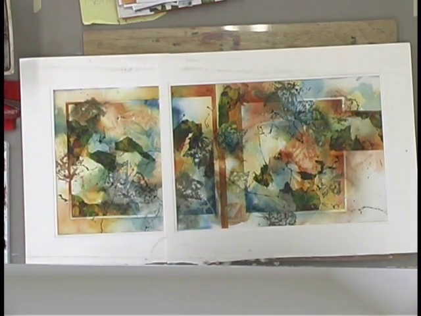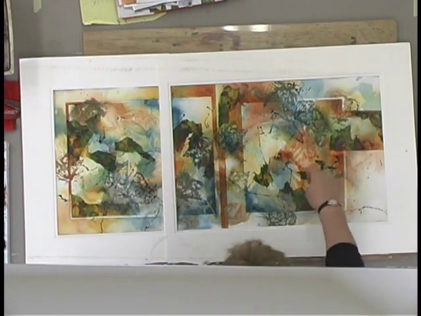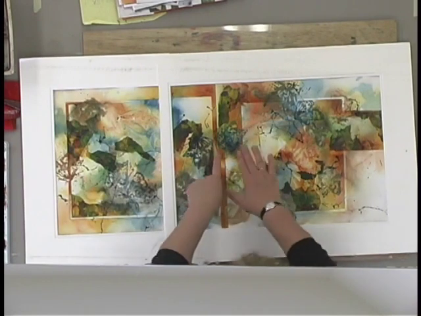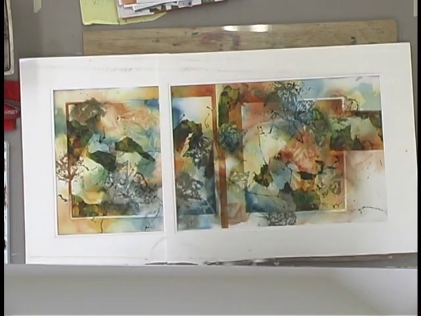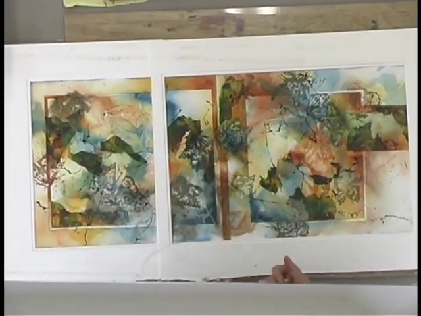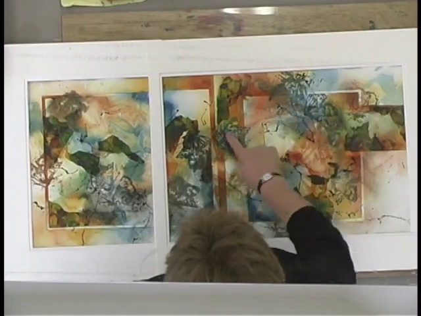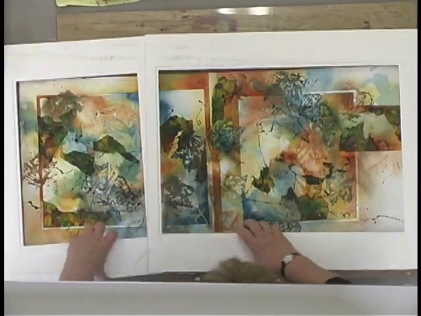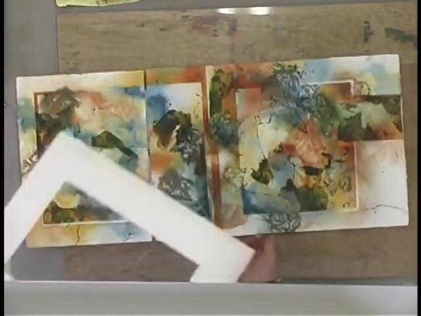Now, in this particular demonstration, I'm going to move into some collage. So I'm going to be working with pieces of collage. I'm going to be working probably with some imposed shapes over the top, which would be done later. We're just going to do the underpainting at this time. We're also going to be working with some stamping and some new things. It'll be fun. So let's get started.